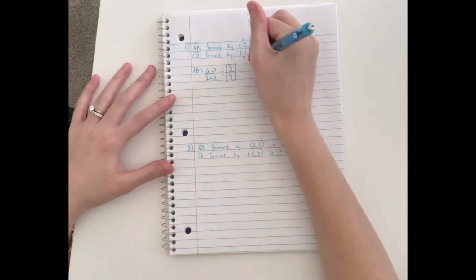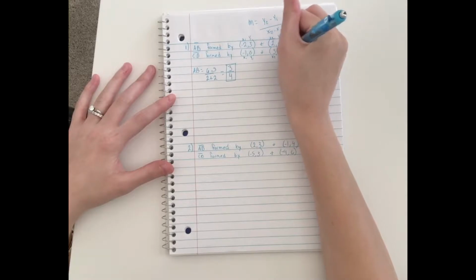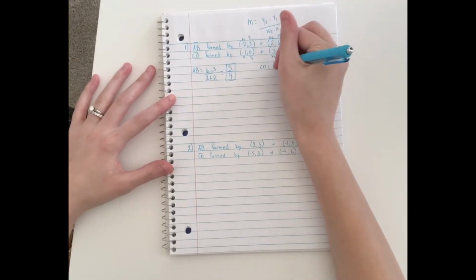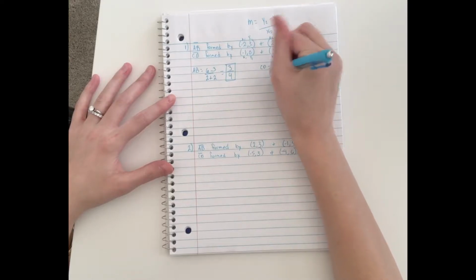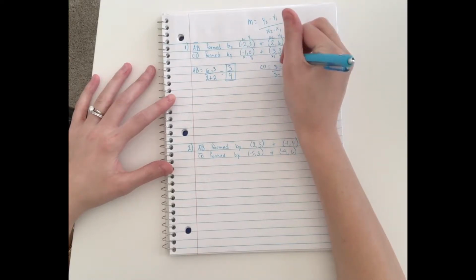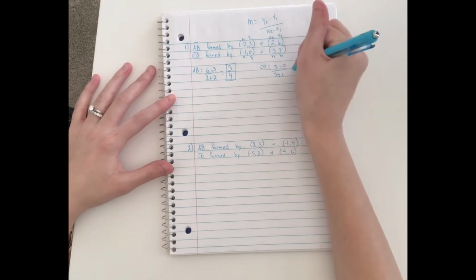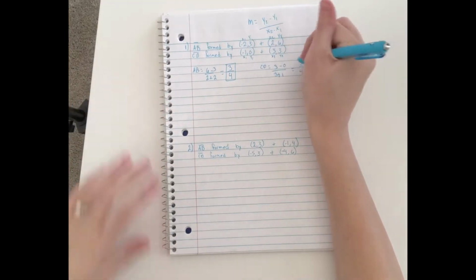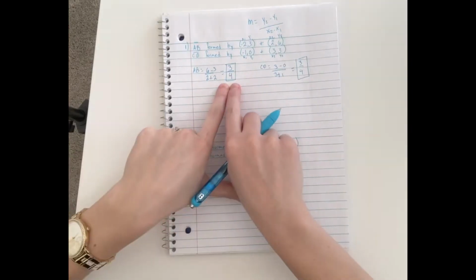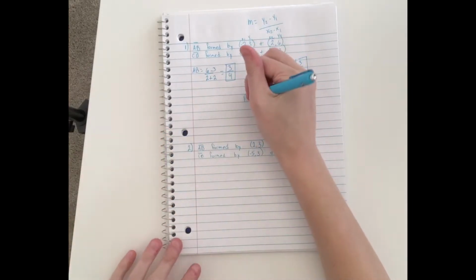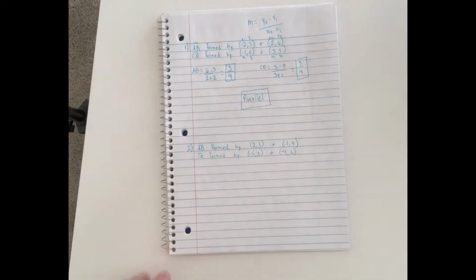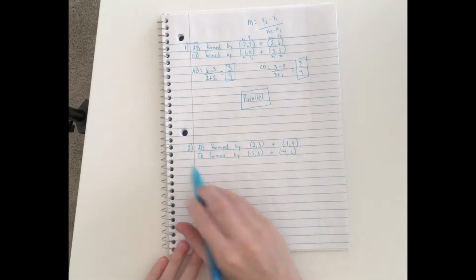Now we're going to find the slope of line CD. Go through and label them again. CD equals 3 minus 0 over 3 minus a -1, which becomes +1. 3 minus 0 is 3. 3 plus 1 is 4. 3/4 does equal 3/4, so these two are parallel lines.